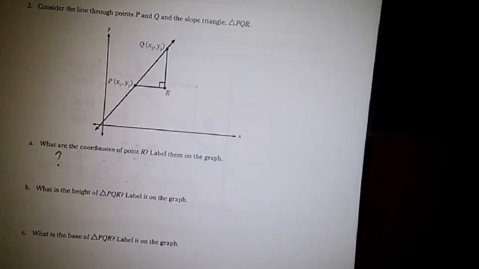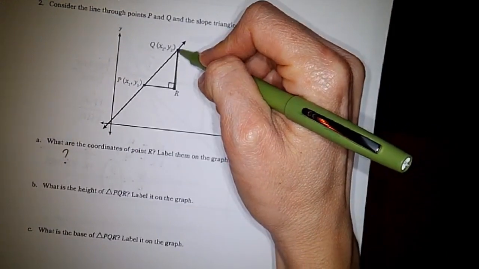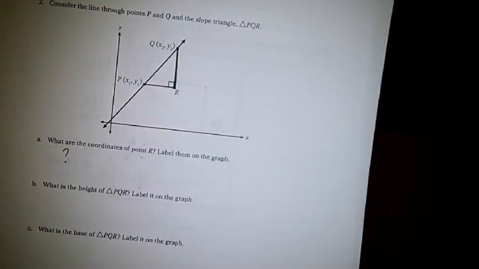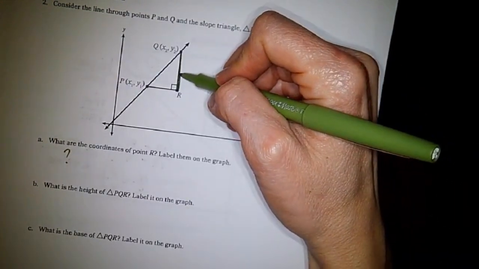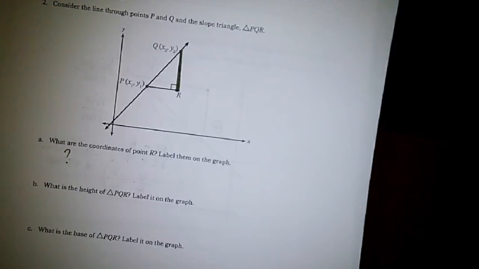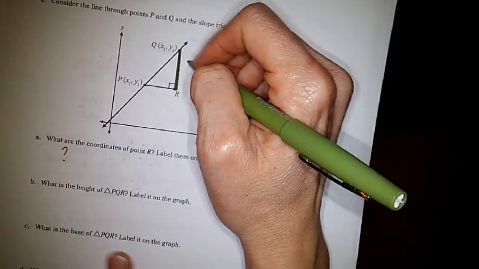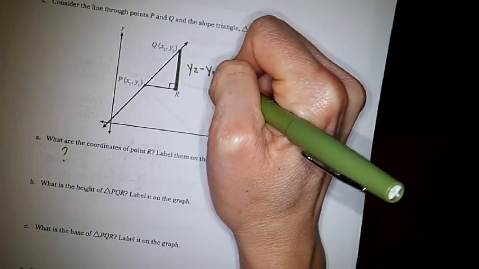All we know is that to get from here to here, what do we have to subtract? So we're going from here to here. What do we have to subtract? The what? We have to subtract the what? The y. So we have to subtract y2 minus y1.